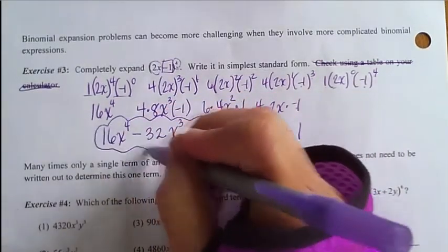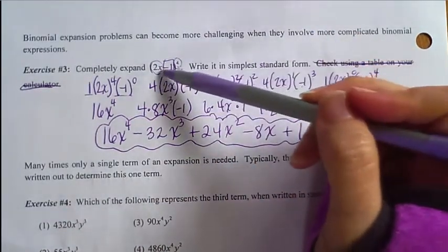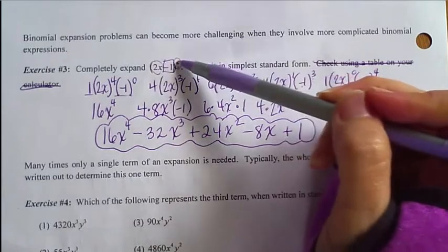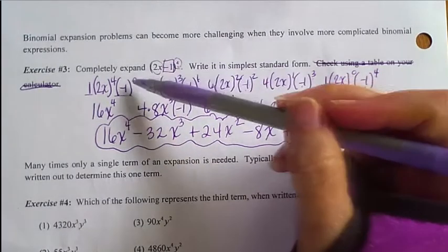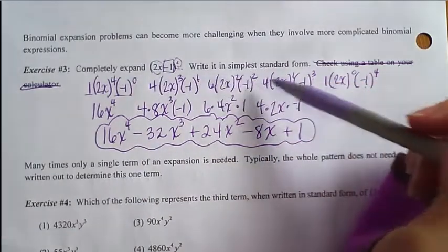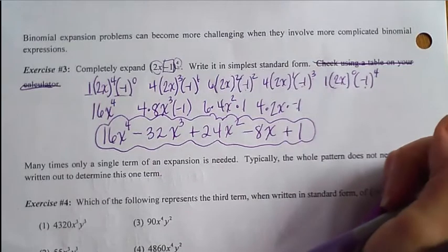So the pattern is the same, but you just need to be more careful, and you raise whatever your first term is to the exponent on the problem, going down by 1 each time, and whatever your last term is, starting at a 0 exponent, going up by 1 each time. Sometimes you have negatives, and you have to be super careful raising negatives to exponents.